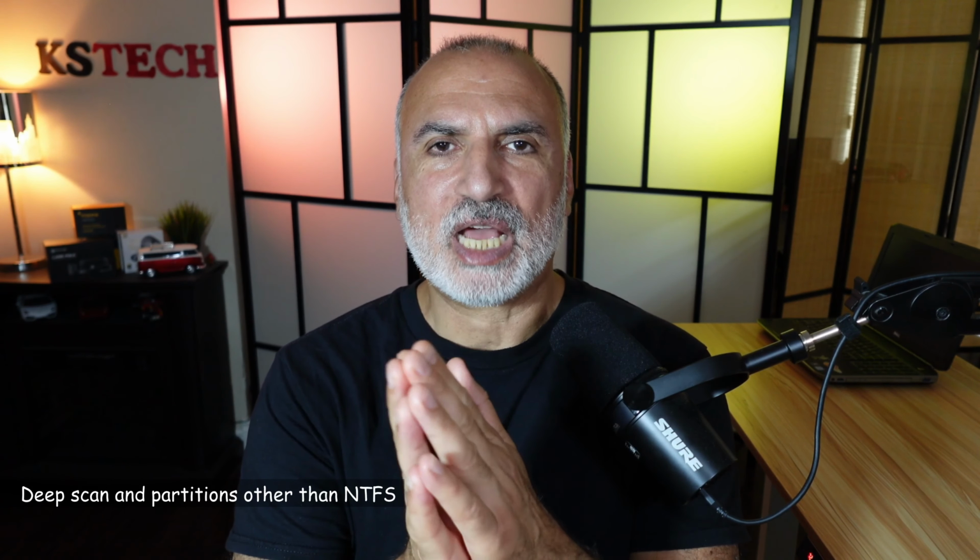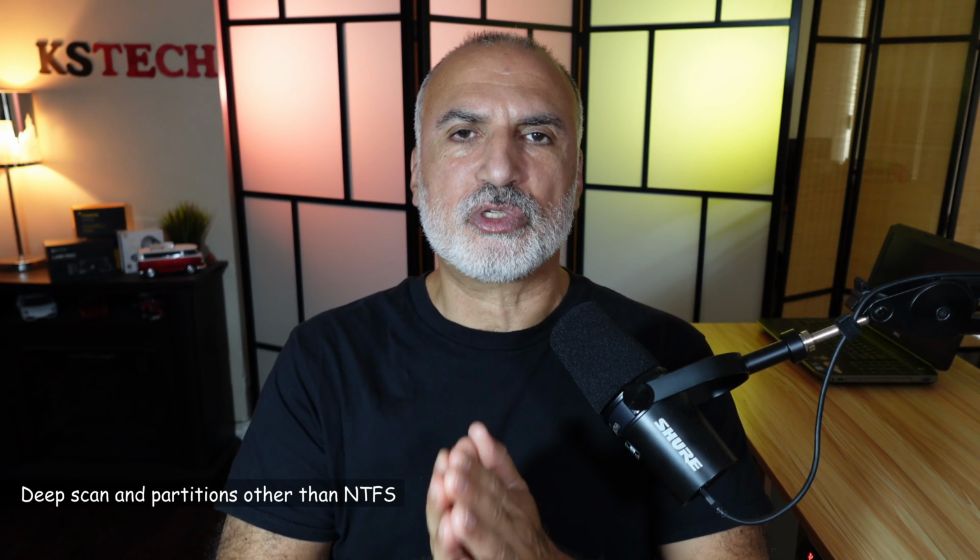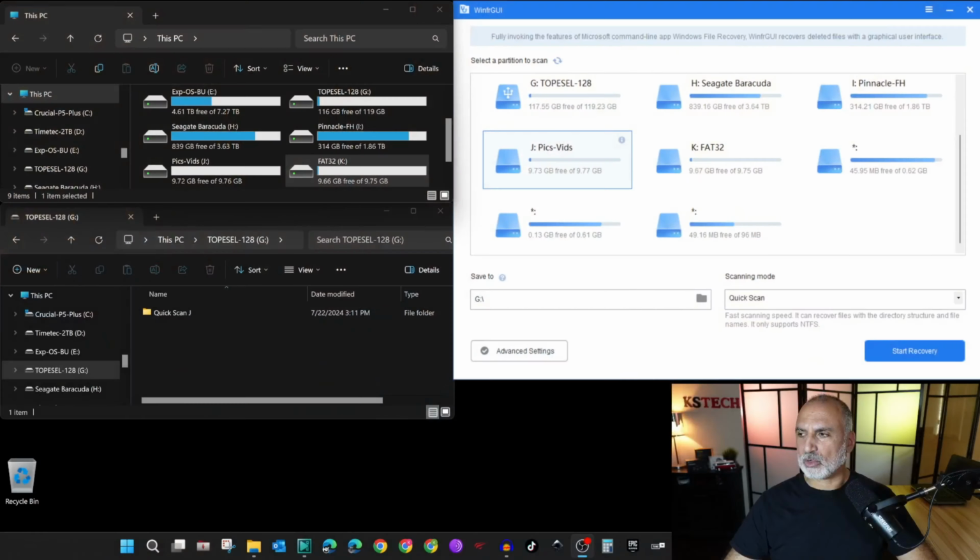Now, the 4 examples that I just showed you were on NTFS partitions, where you can use the quick scan to retrieve files. Now I'm going to show you an example on a FAT32 partition where you cannot use the quick scan. So you need to use the deep scan. So let's switch to screen recording once again.